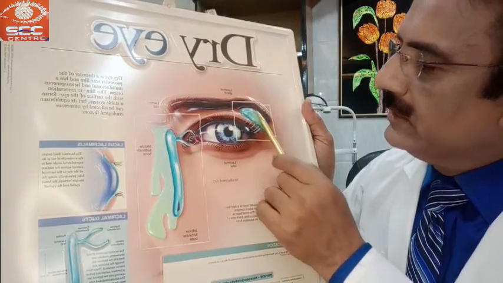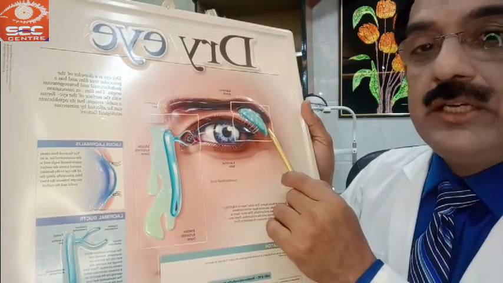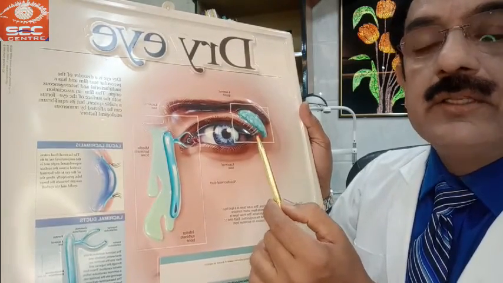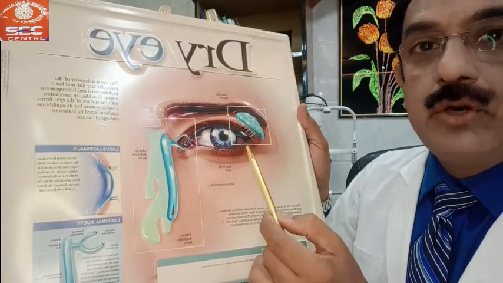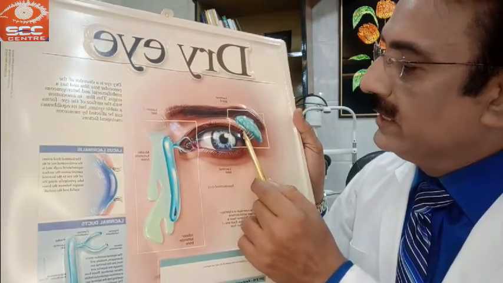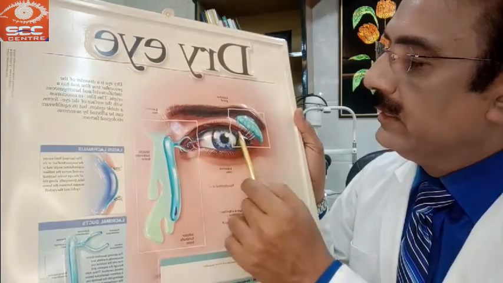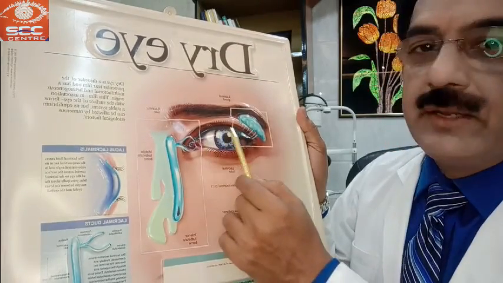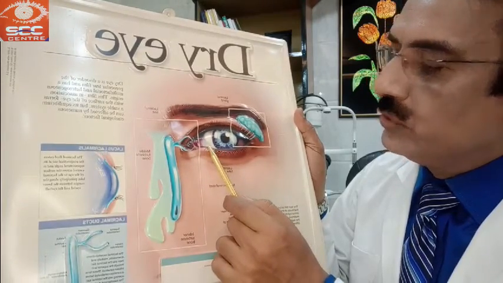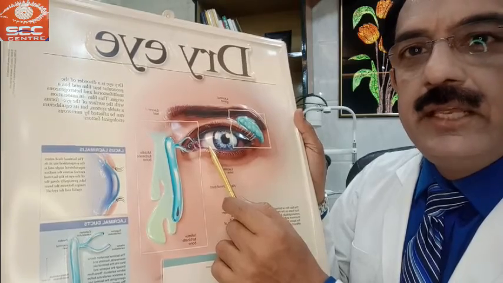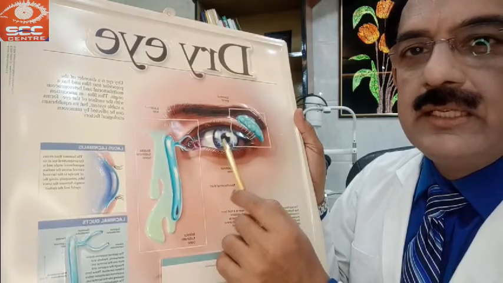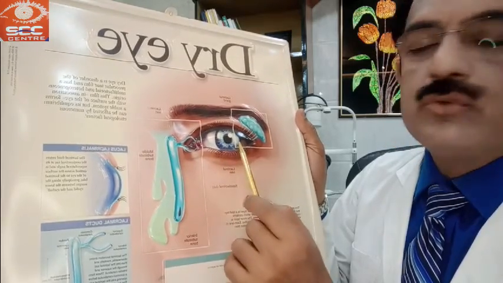So this would make tears which contain water, mucin, oily layer, certain vitamins, minerals, antibodies, all those things. So it's a complex mixture. These are secreted into the eyes. Then it covers the eyes, keeps them moist and comfortable. Then there are glands in the eyelash roots, which are glands of Zeis. They also contribute to the tear film and secrete oils. So this helps the tear film to stay for longer hours.